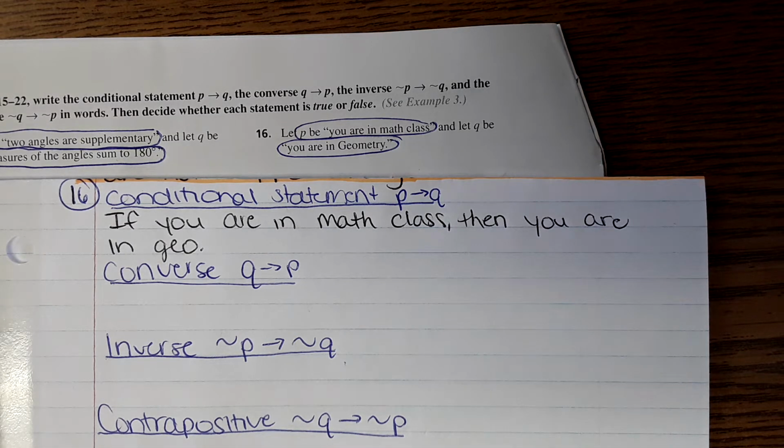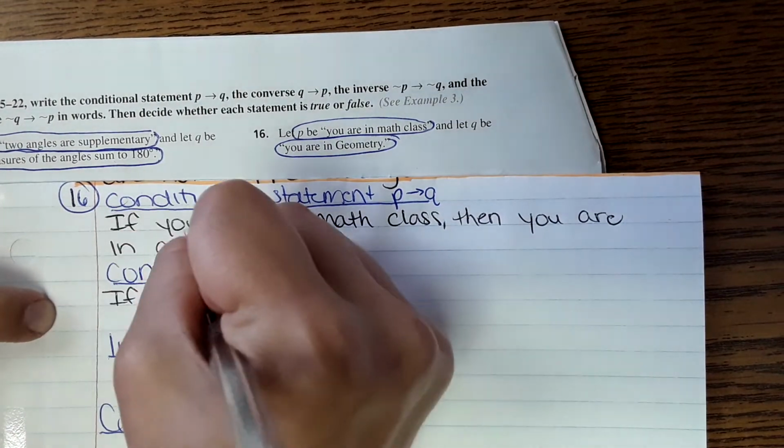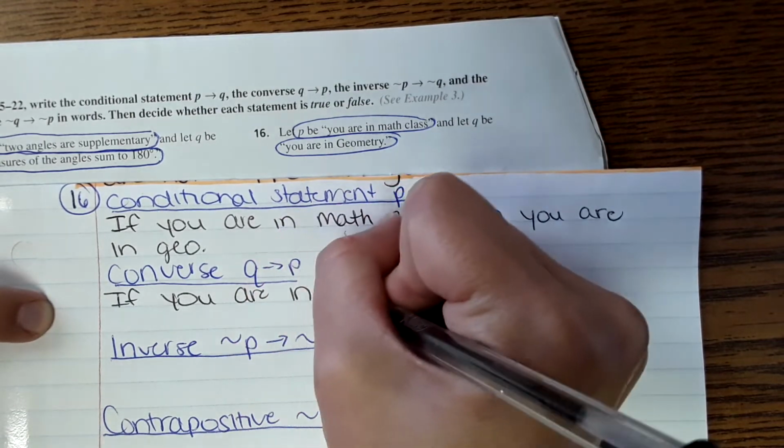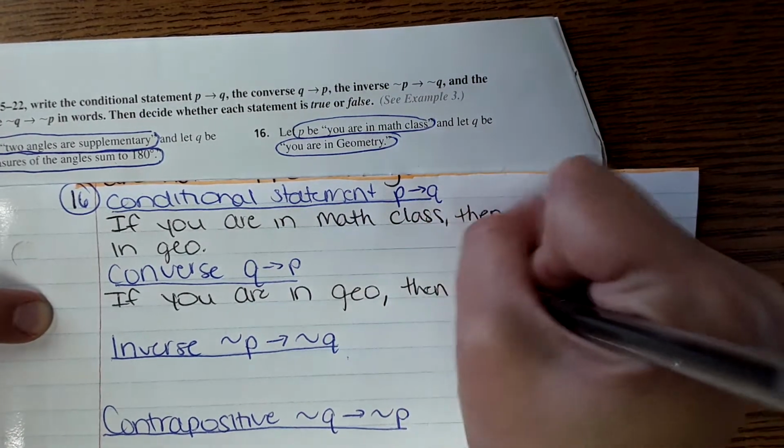The converse is Q, then P. So if you are in geometry, if you are in geo, then you are in math class.